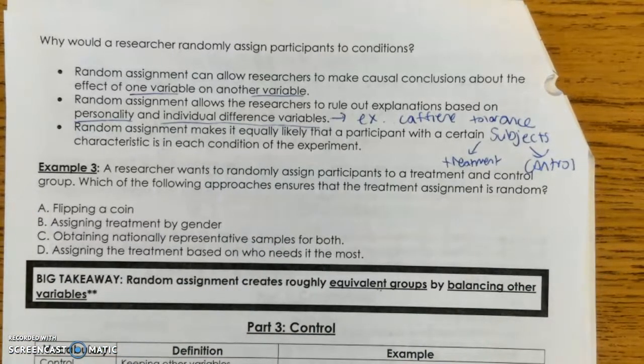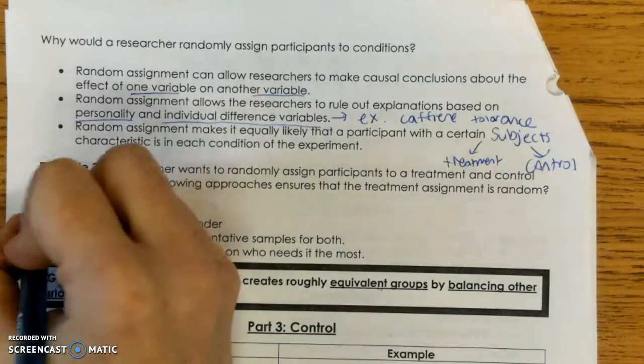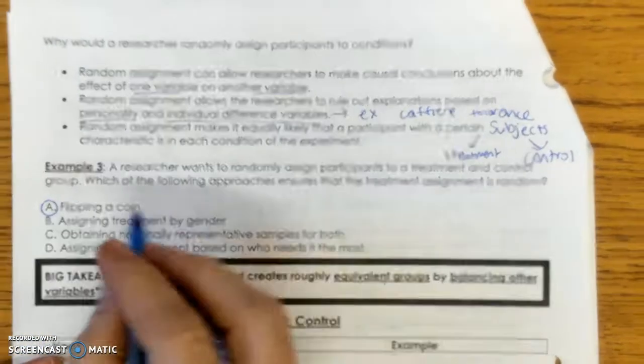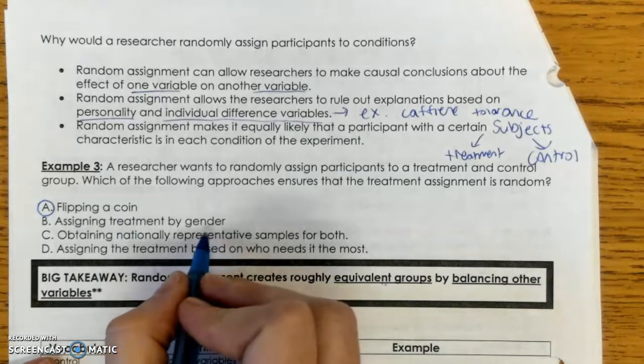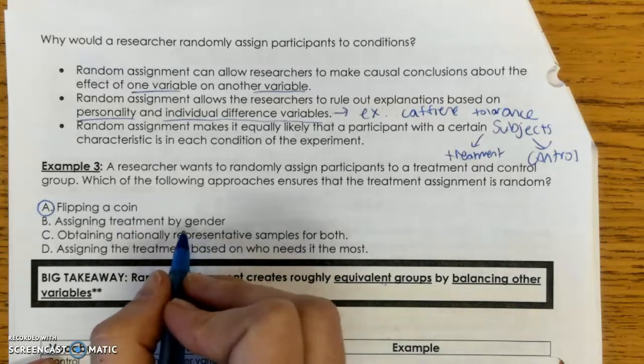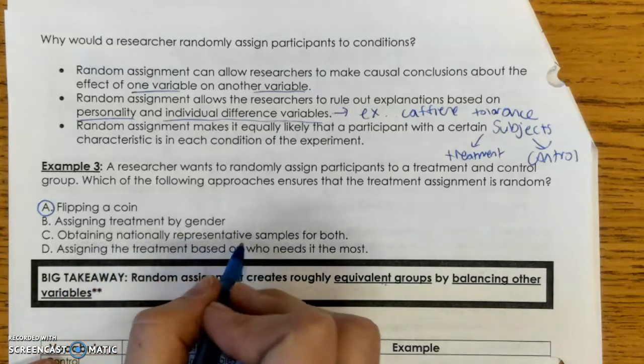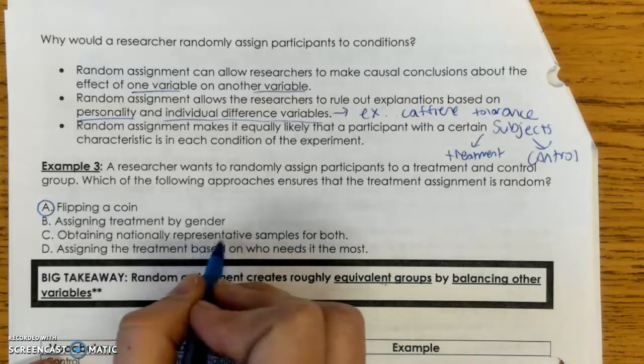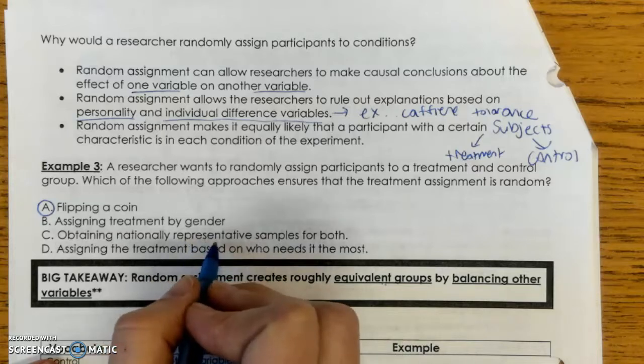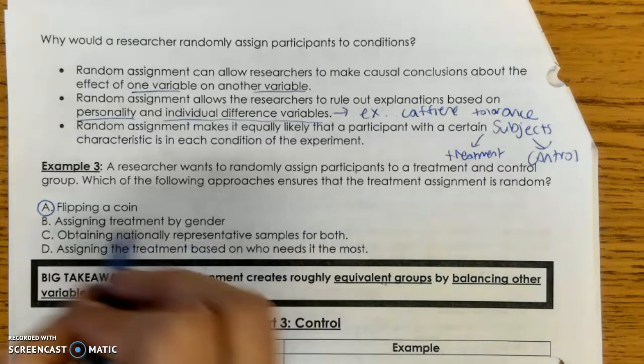Which of the following approaches ensures the treatment assignment is random? Flipping a coin, assigning treatment by gender, obtaining nationally representative samples for both, or assigning treatment based on who needs it the most. I hope you selected A. That's my only truly random, right? By gender, those are individual characteristics between men and women that might affect the experiment. Obtaining a nationally representative sample makes sense when you're trying to draw a conclusion to a specific sample, but it doesn't talk about random assignment at all.